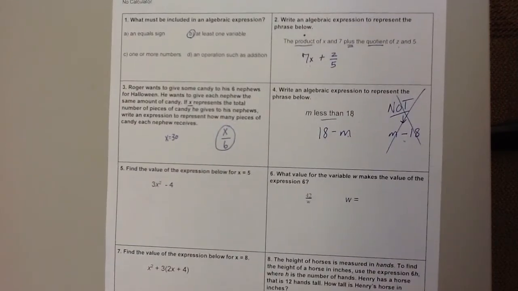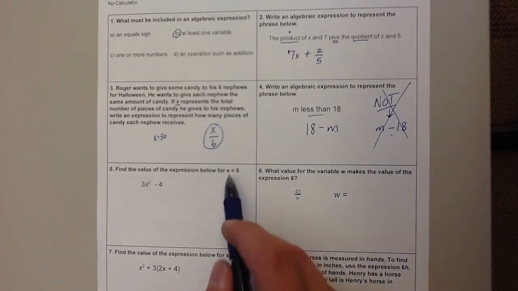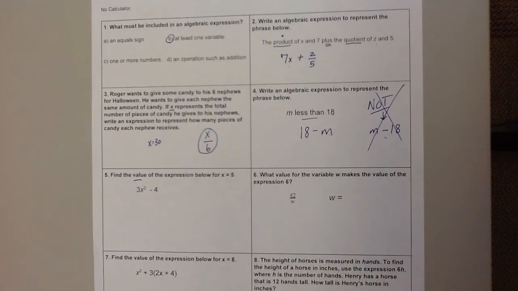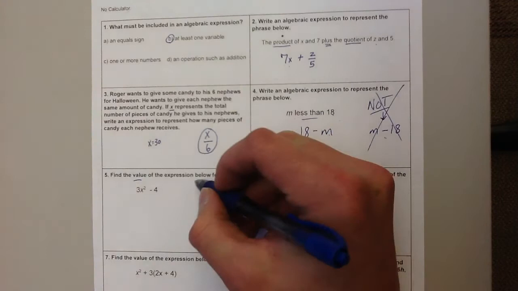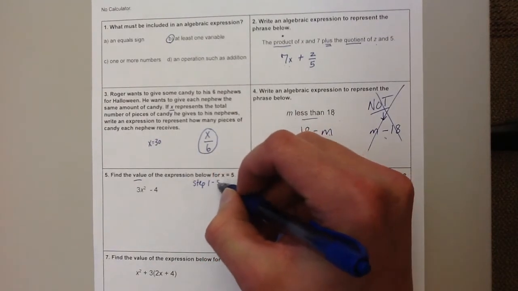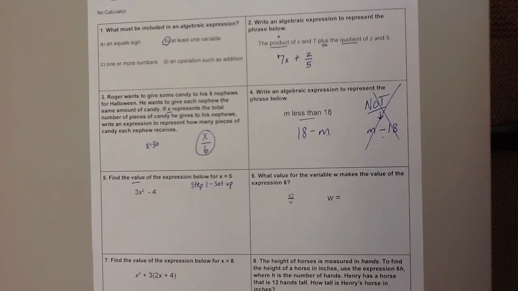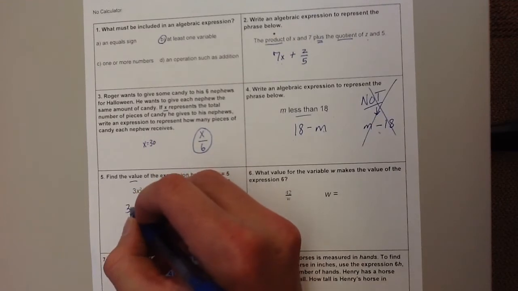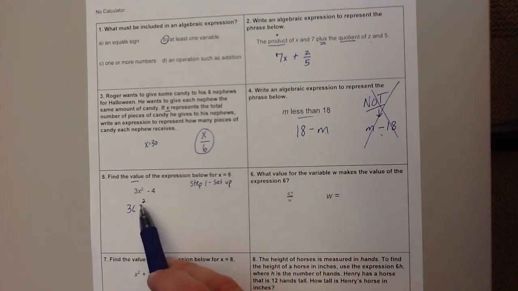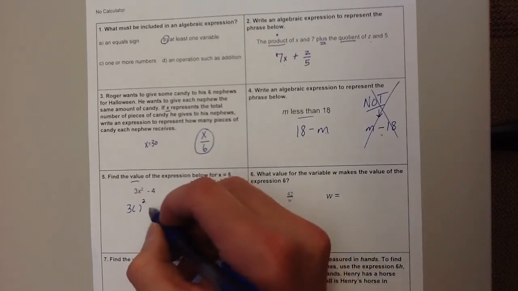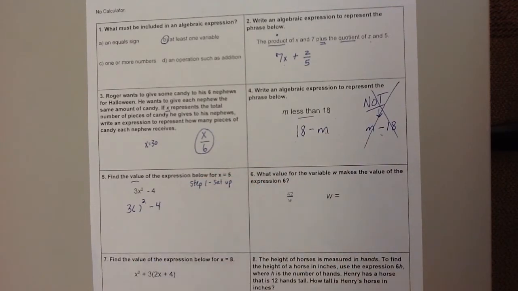Number 5. Find the value of the expression below for when x is negative 5. So I'm asked to find the value, or I'm asked to evaluate the expression given that x is equal to negative 5. There are 3 steps whenever you are asked to evaluate something. Step 1, you set it up. You set it up by putting parentheses wherever you see a variable. So I'm going to copy that expression, 3x squared minus 4, except where the x is, I'm going to put parentheses. 3, parenthesis. I still need 2 as my exponent because that x is squared, and then I subtract 4. Okay, that's step 1. I've set it up.